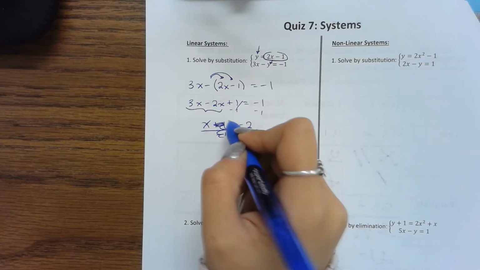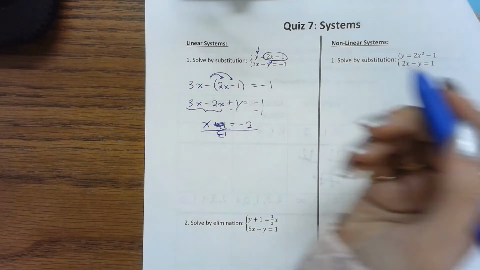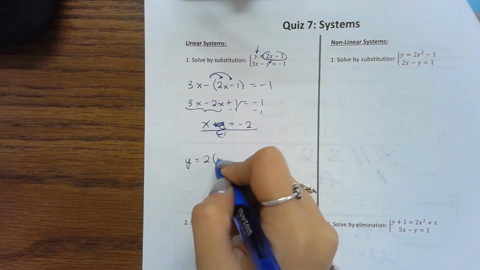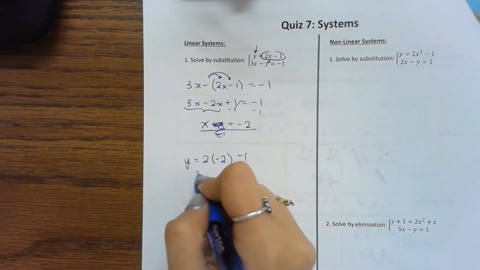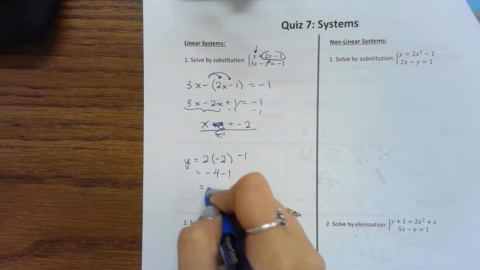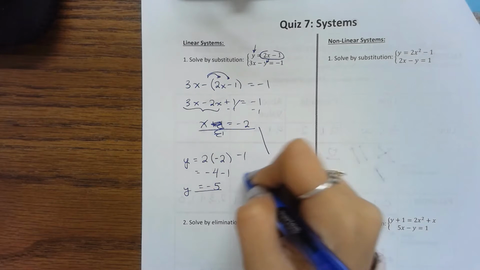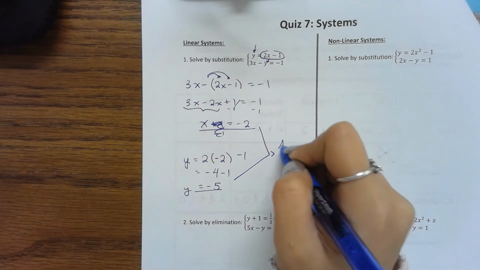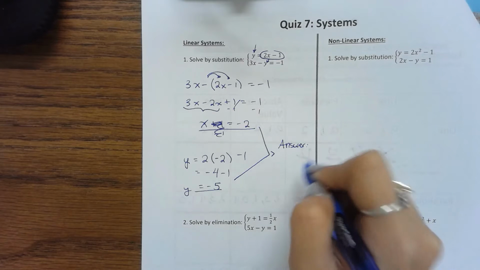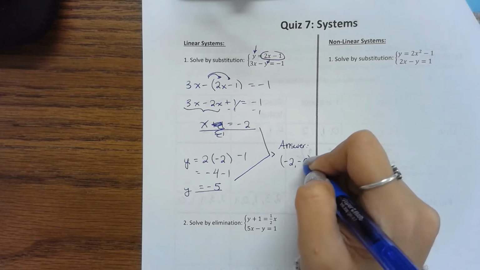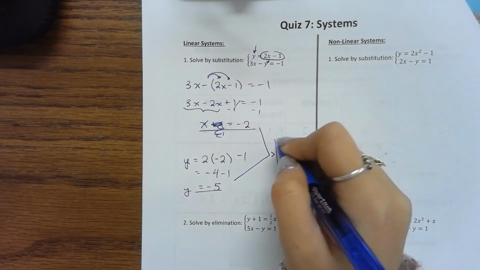Now I can take this answer and plug it into either one of these. And I'm just going to plug it into the first one. So you have y equals 2 times, we now know x is negative 2, which gives us negative 4 minus 1 and an answer of negative 5. So y equals negative 5 and x equals negative 2. Your answer is always a coordinate point. It's where they intersected on the graph. And in our case, it's negative 2 and negative 5.